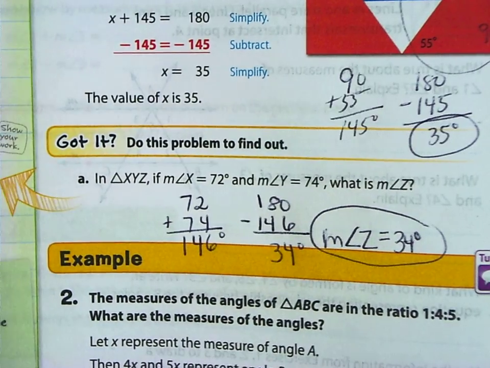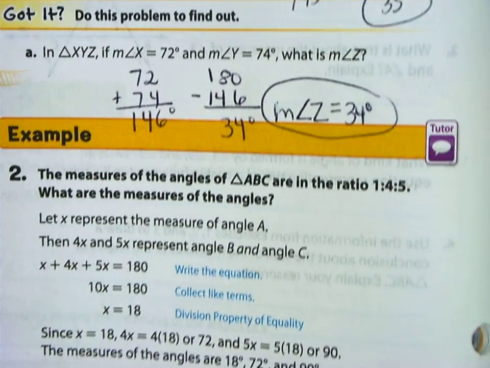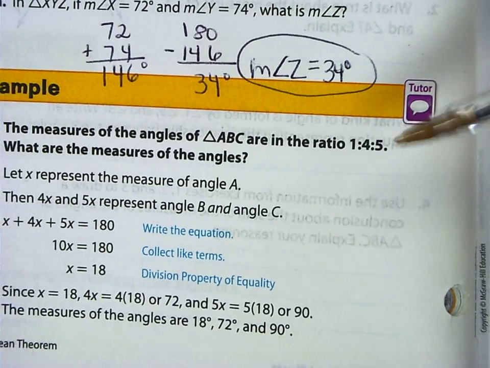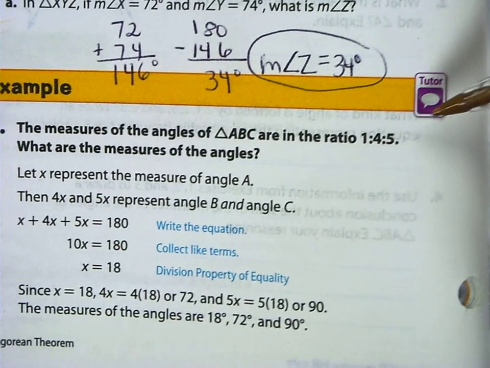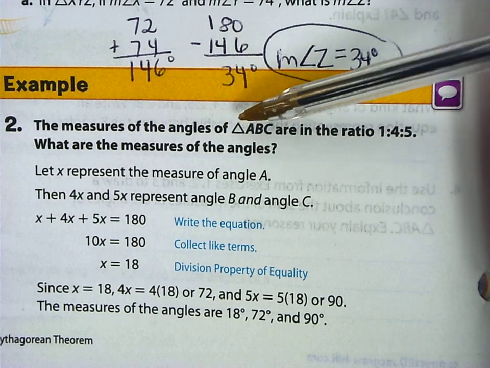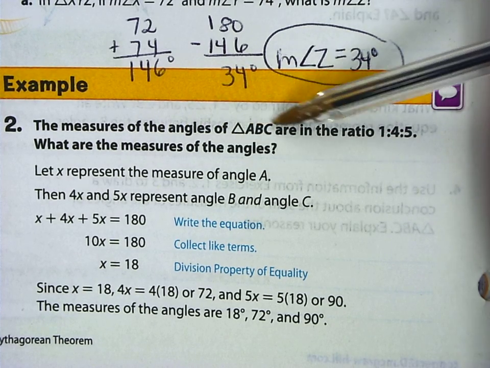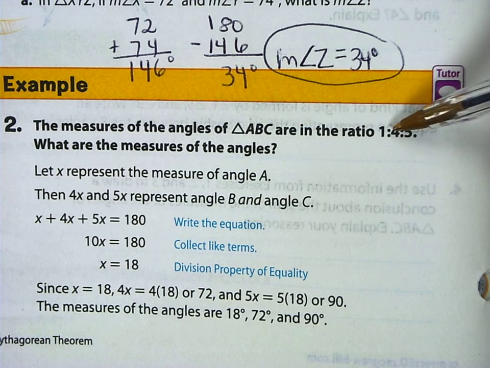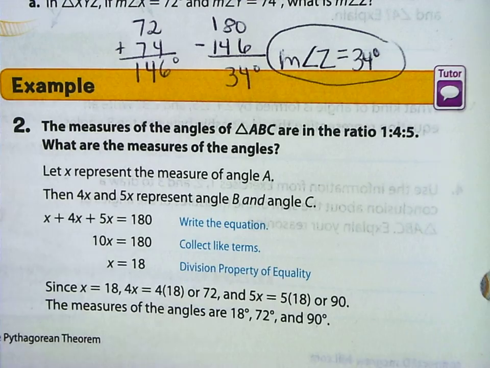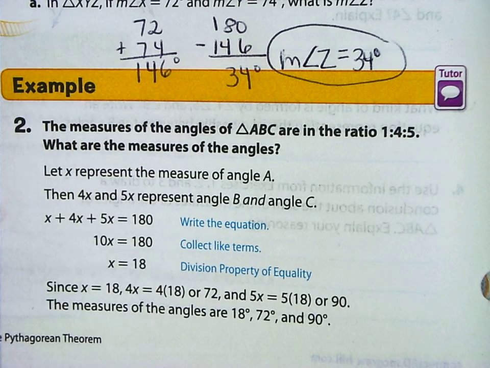All right, so now example number 2 is slightly different. You are given the measure of these angles as a ratio, and you have to figure out what each angle measures. It says the measures of the angles of triangle ABC are in the ratio 1 to 4 to 5. What are the measures of the angles? Okay, so they're asking you to find the measure of all three angles.